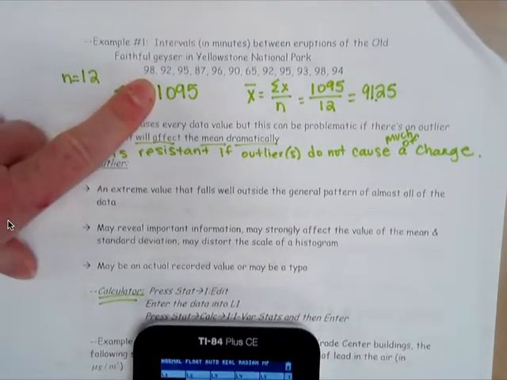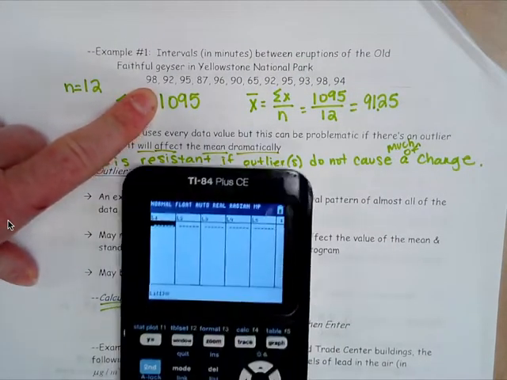Okay, so let's go ahead and put these guys in. The eruptions.